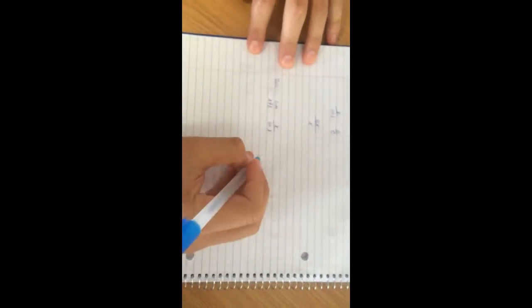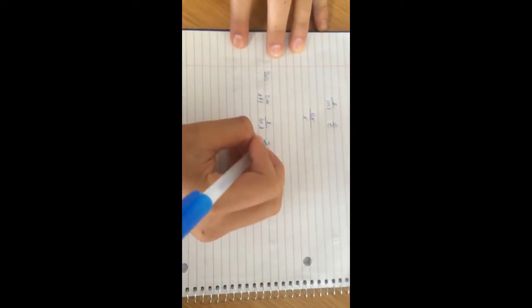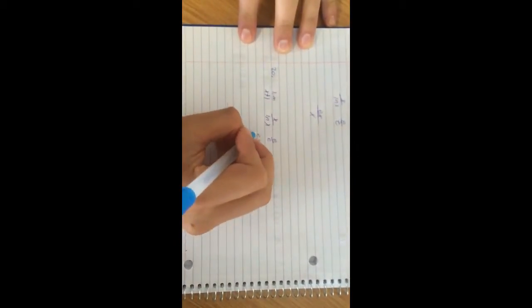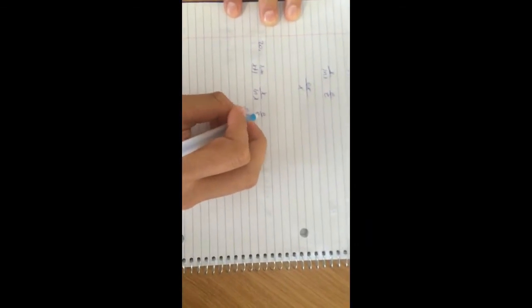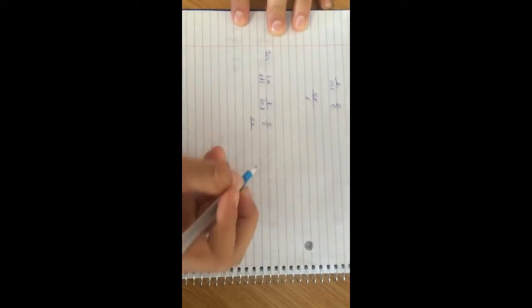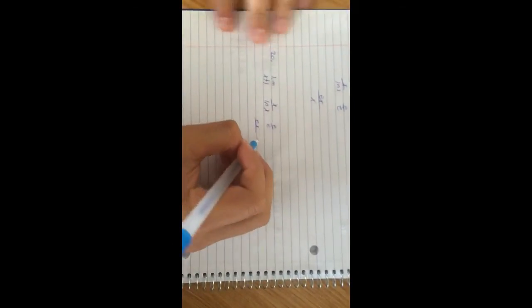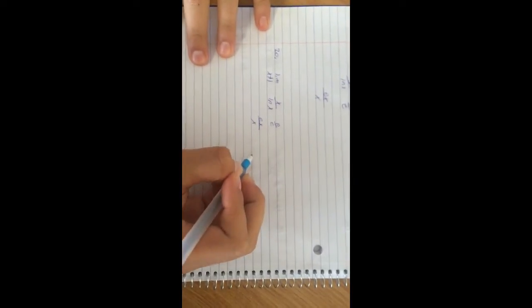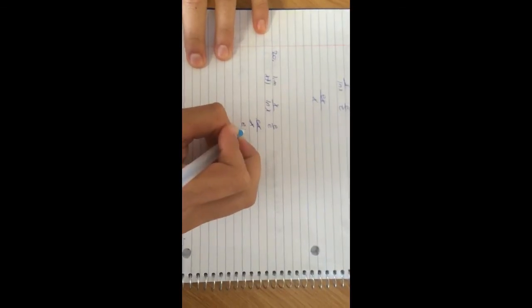Okay, number 20, we have the limit as x approaches 1 of x over natural log x. So what we do here is we multiply by e over e, and we have e to the x over e to the ln x, and natural log and e are inverses of each other, so we cancel out. So we have x over x, and then we cancel out the x's, and we are left with e.